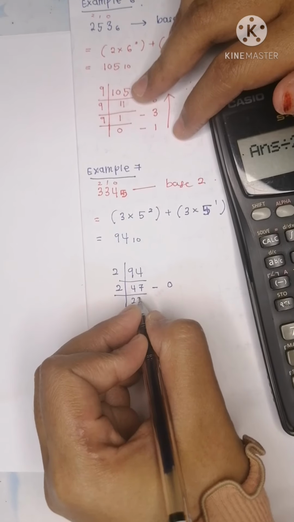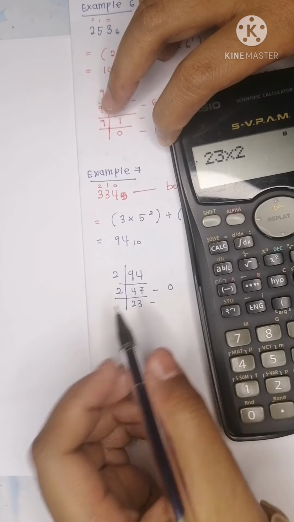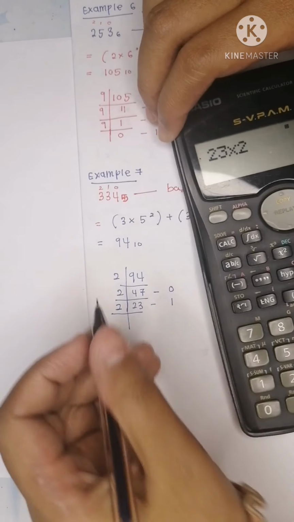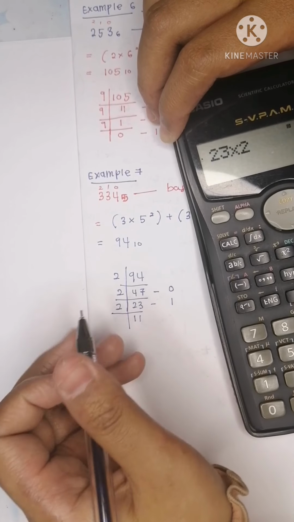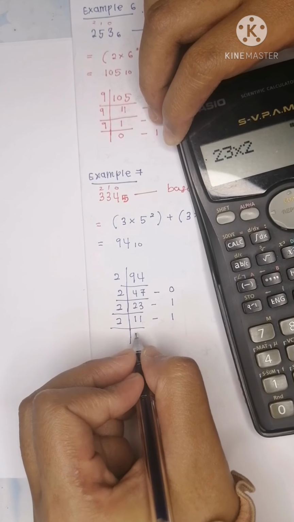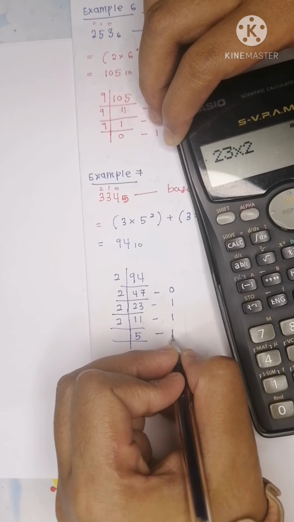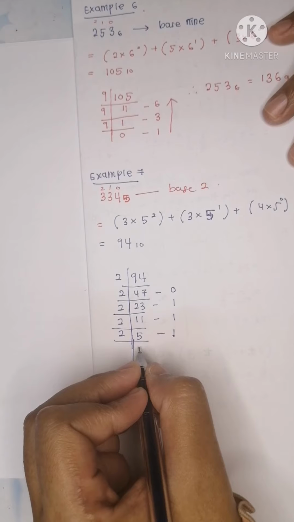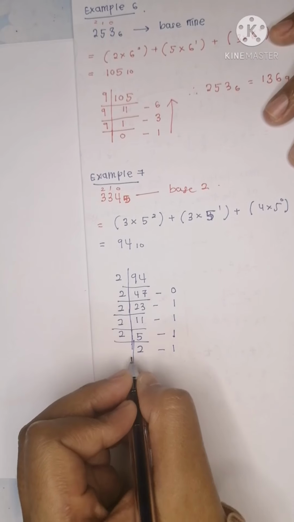Just take 23, and then to get the remainder, 23 multiply with 2, you got 46. So from 47 to 46, the remainder is 1. Now divide by 2 again, you will get 11, then 11 times 2, 22. So 23 minus 22, the remainder is 1. Divide by 2 again, the number is 5. 5 times 2, 10. So 11 minus 10, the remainder is 1. Then divide by 2 again, 2 times 2, 4. So 5 minus 4, you will get 1, the remainder.